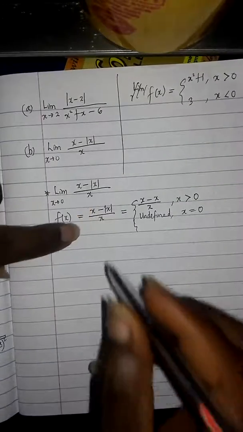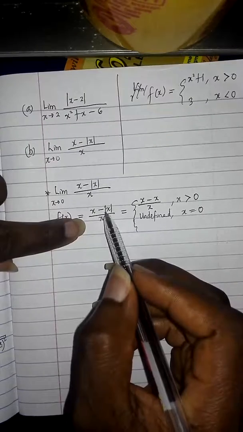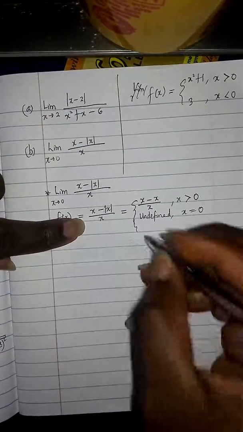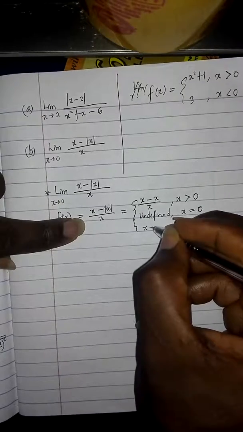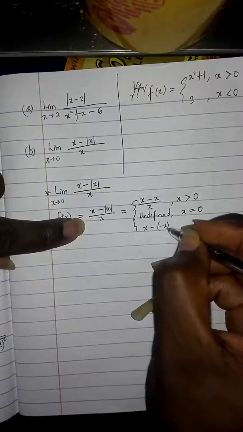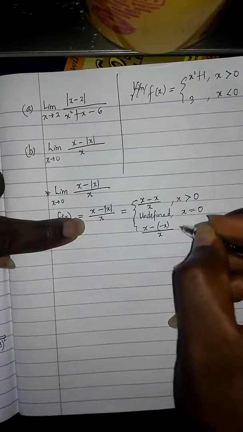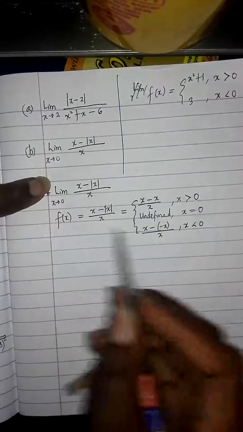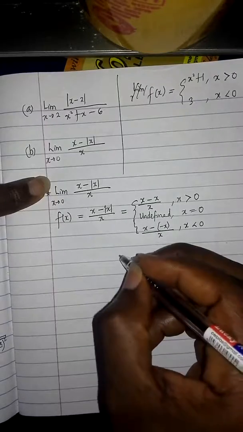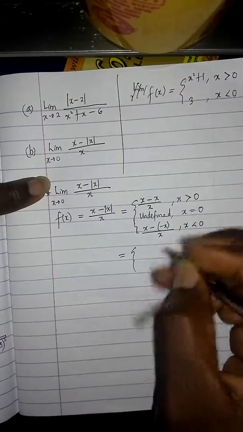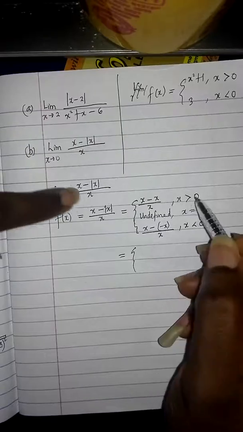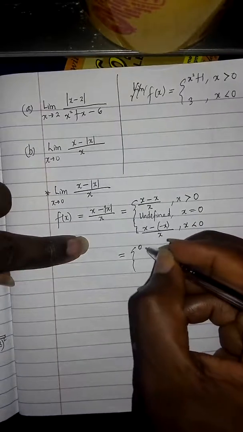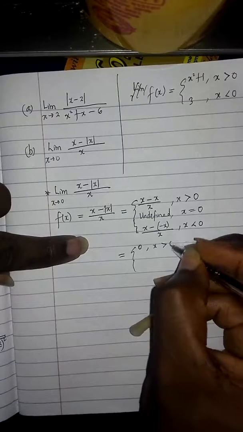Then the third one, when x is less than 0. When x is less than 0, modulus of x is going to be minus x. So I'm going to have x minus modulus of x, which is minus x, all over x when x is less than 0. So this is actually the function we've been given. We can simplify further. x minus x is 0, 0 over x is 0. So I have 0 whenever x is greater than 0.